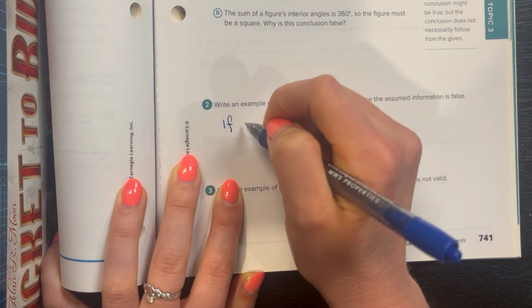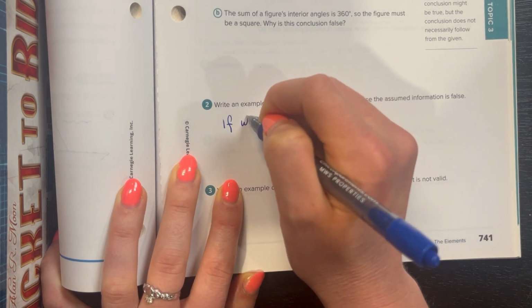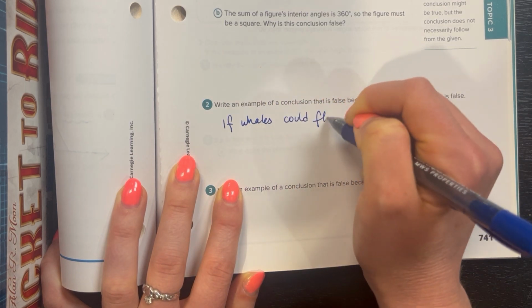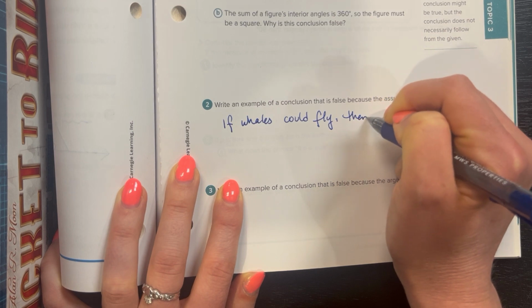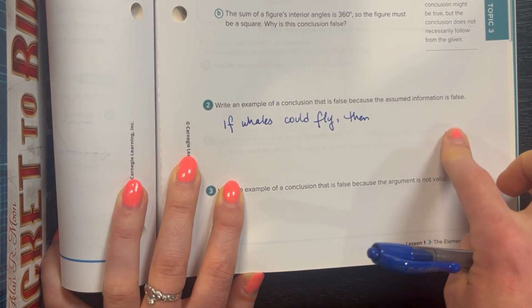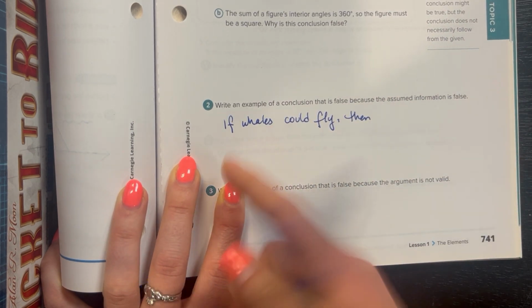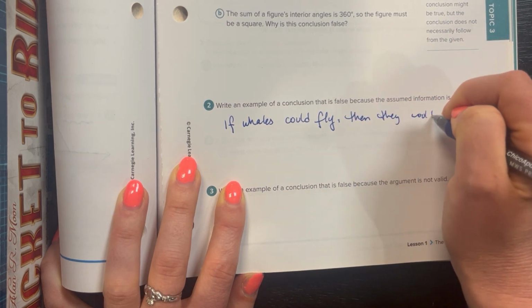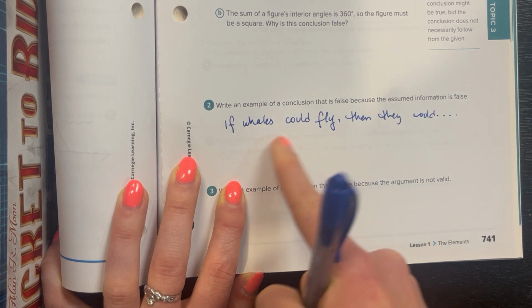So if whales could fly, then they would have wings, or whatever. Because in this case, it doesn't matter what comes next. That's not true. Whales can't fly. Then they would blah, blah, blah. It doesn't matter because the assumed information is false.